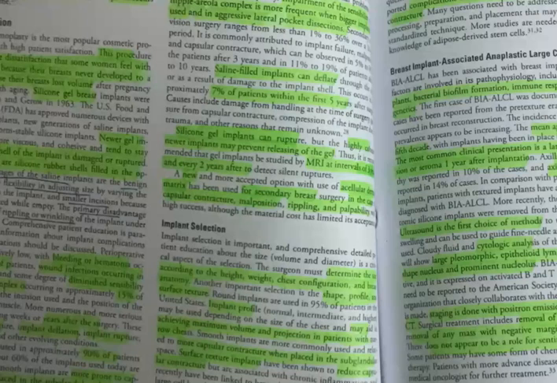Next, silicone gel implants can rupture, but the highly cohesive newer implants may prevent the release of gel. MRI at an interval of 3 years and then every 2 years is used to detect silent ruptures. So silent ruptures we can detect using MRI at regular intervals. New and more accepted options with the use of acellular dermal matrix have been used for secondary breast surgery in case of capsular contracture, malposition, rippling, and pliability.